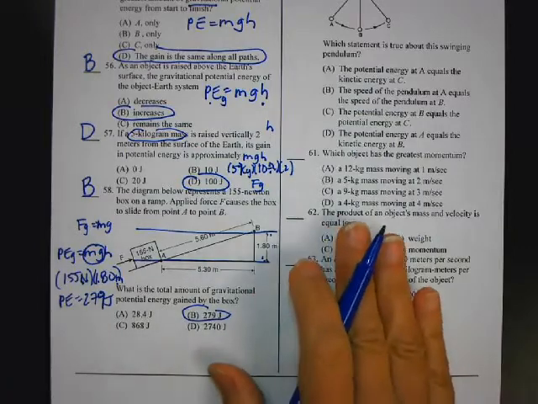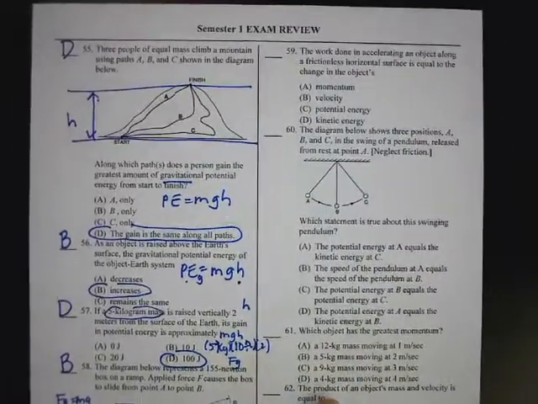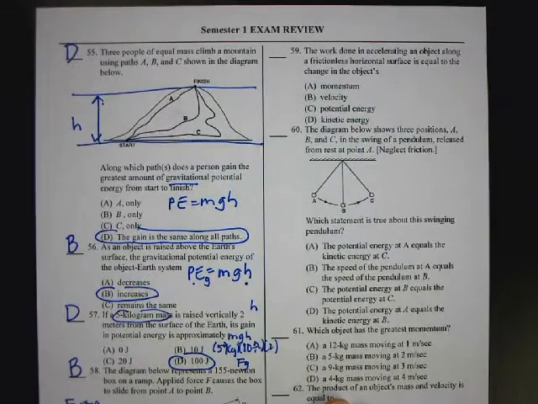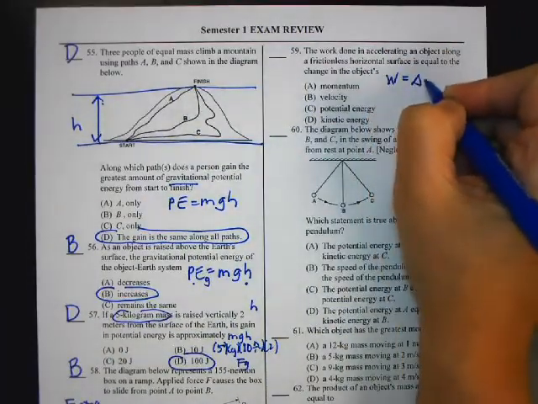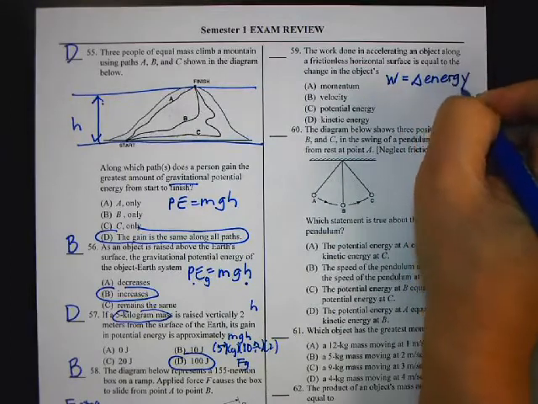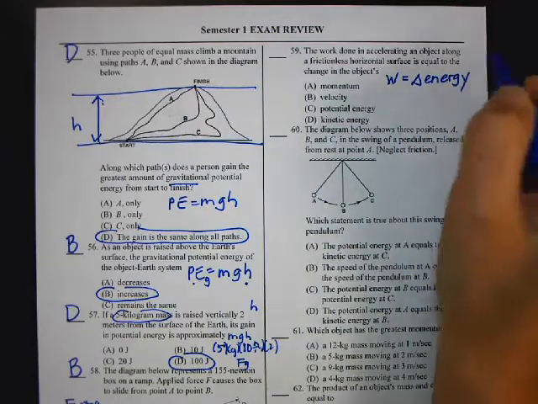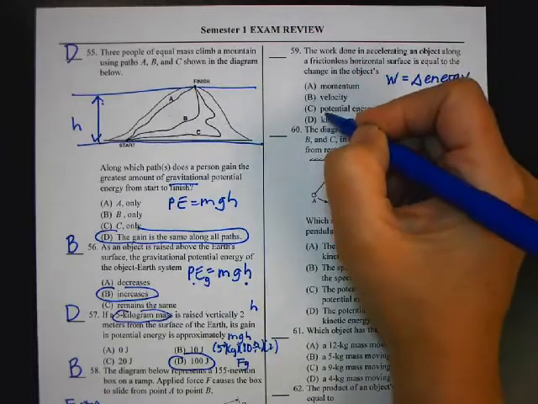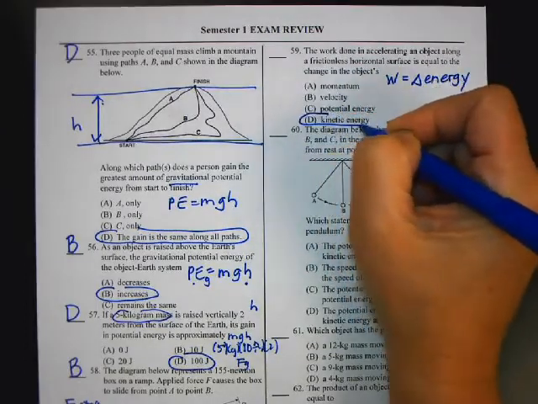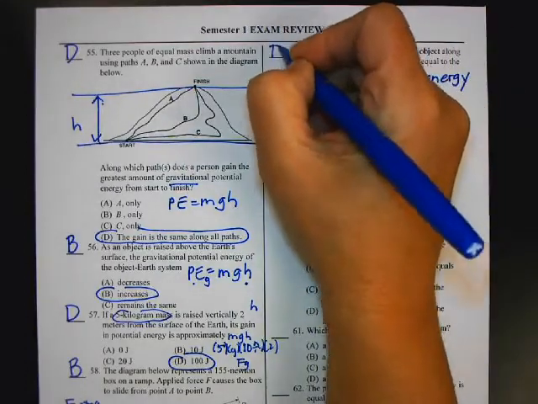All right, let's go back to the next column. So number 59: the work done in accelerating an object along a frictionless horizontal surface is equal to the object's change in... So this is the work is equal to the change in energy. So this is the work-energy theorem. Because this is accelerating and moving, this is going to be the kinetic energy. So work is equal to the change in kinetic energy.